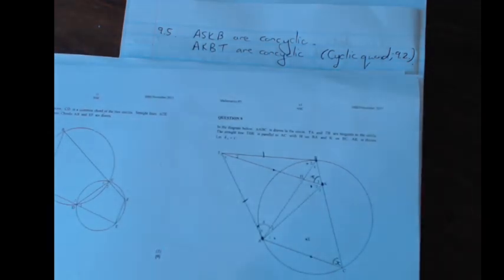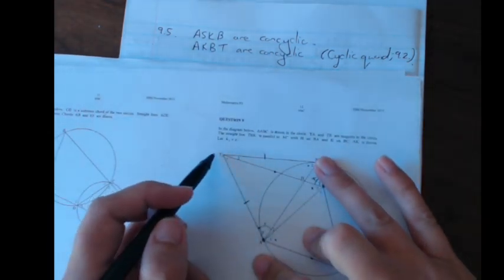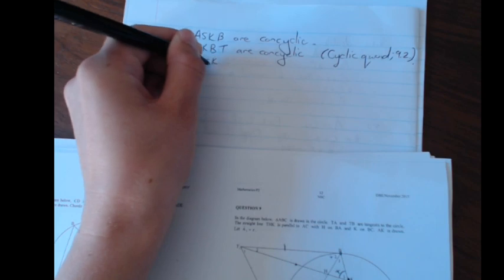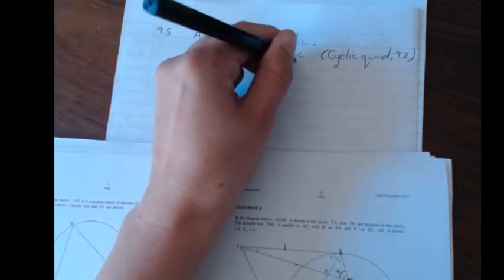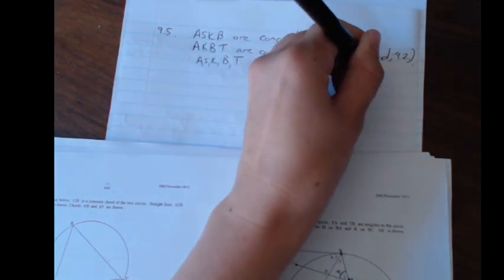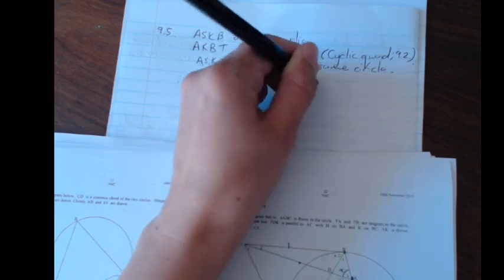So then, explain why A, S, B, T will also be concyclic: because A, S, K, B, T lie on the same circle. Then obviously A, S, B, T are concyclic. Okay, a bit of a weird question there.